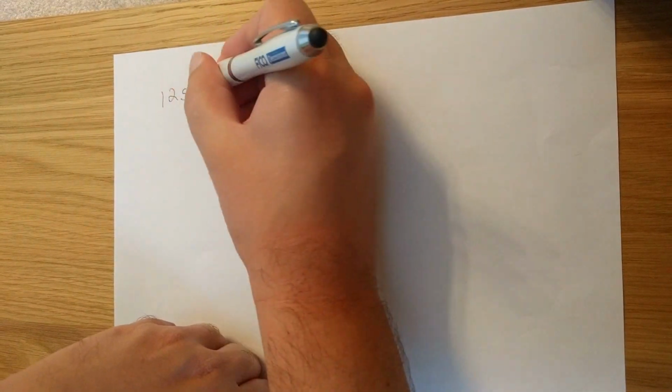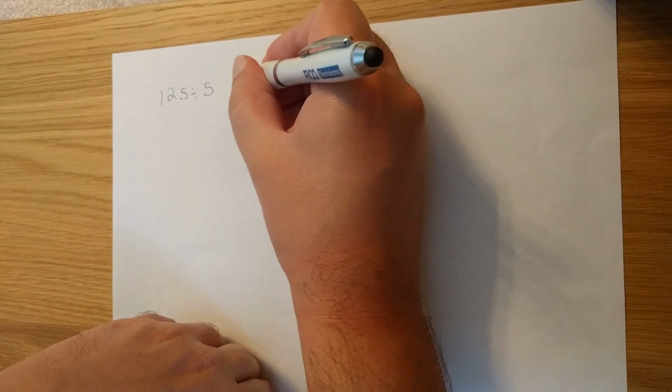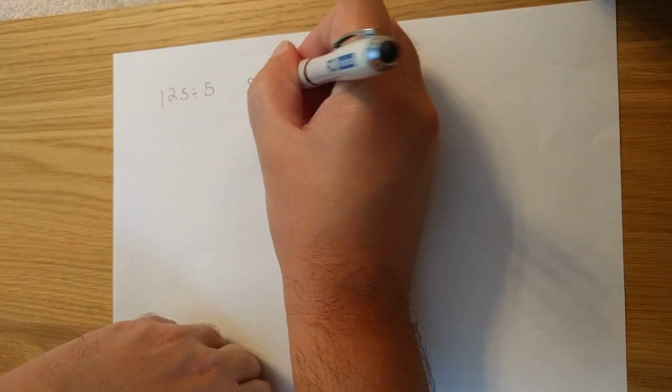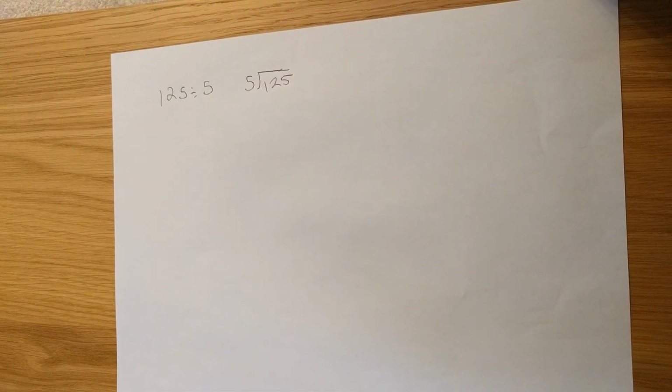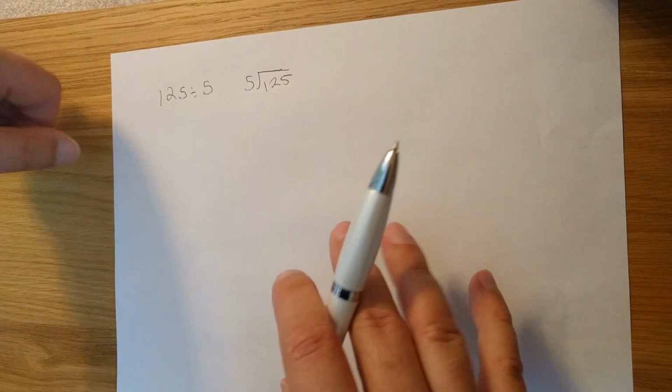So 125 divided by 5, which, in the textbook, usually looks like that. But it's the same difference. We're trying to see how many fives we can fit inside 125. Or you can think about it the other way: if you split up 125 into bits of 5, how many bits are there? So let's take a look at an example.